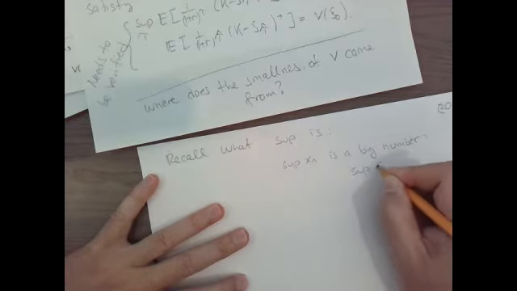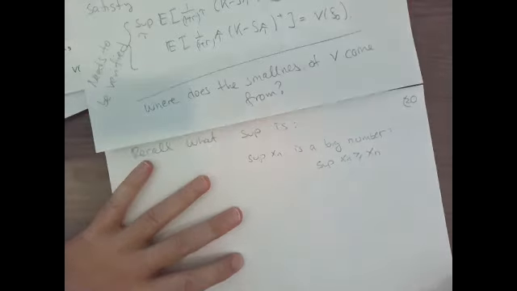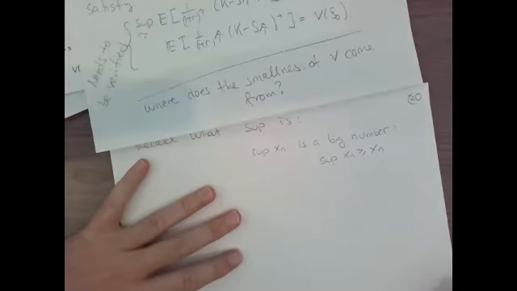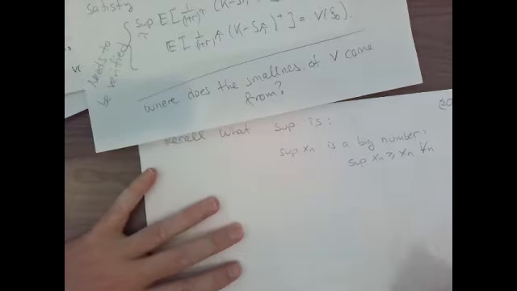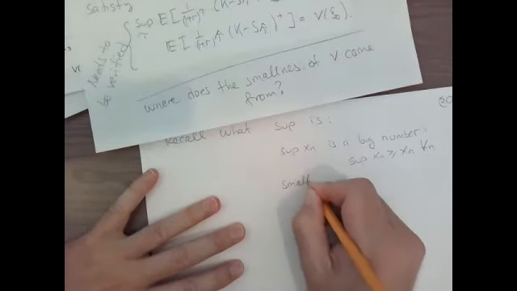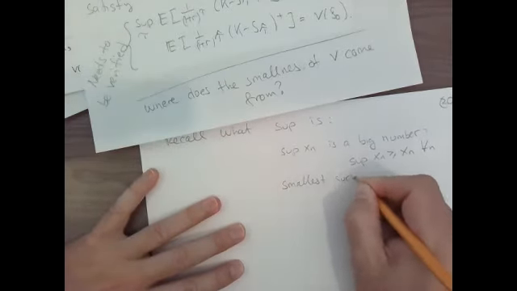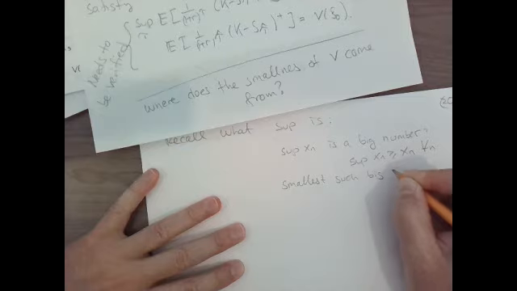It means that it is bigger than xn for all n, and it's the smallest such big number.